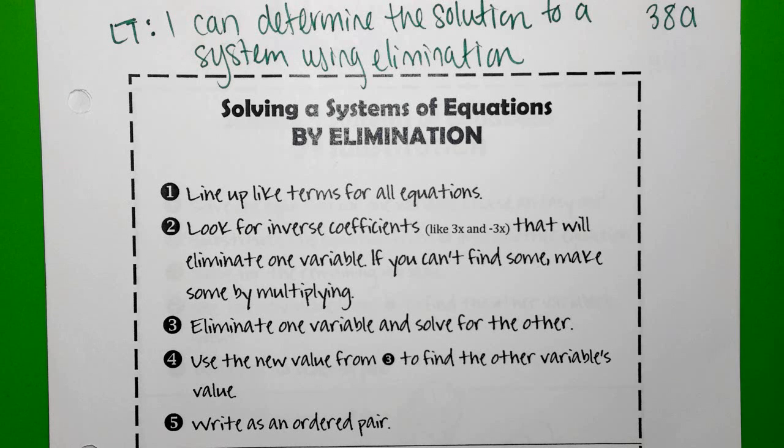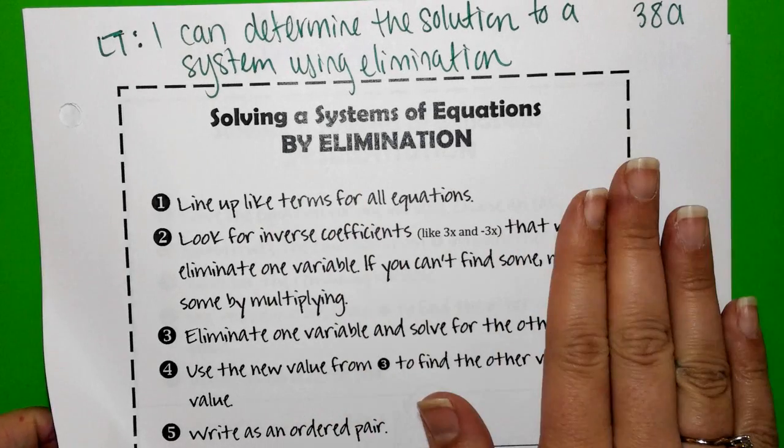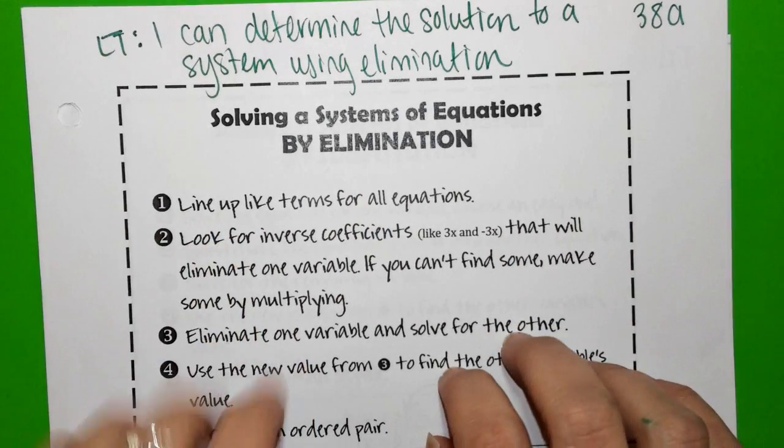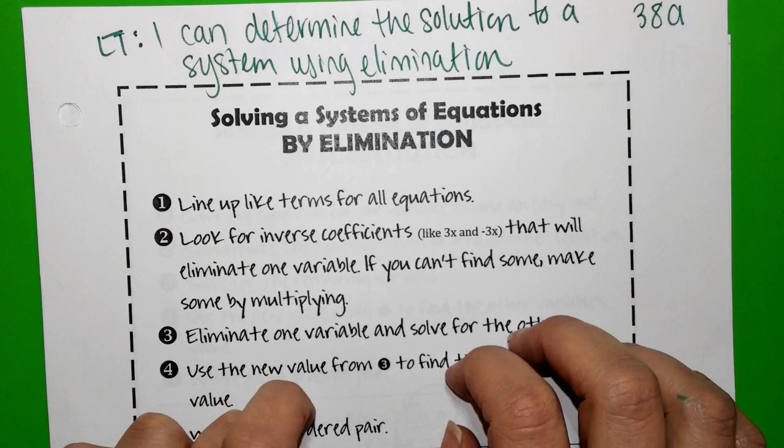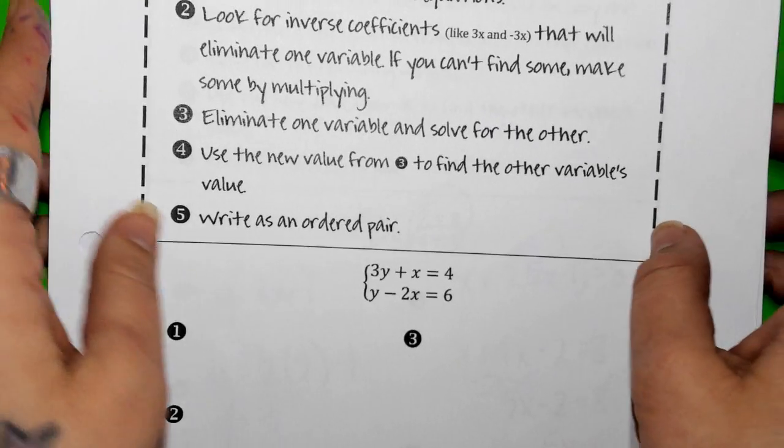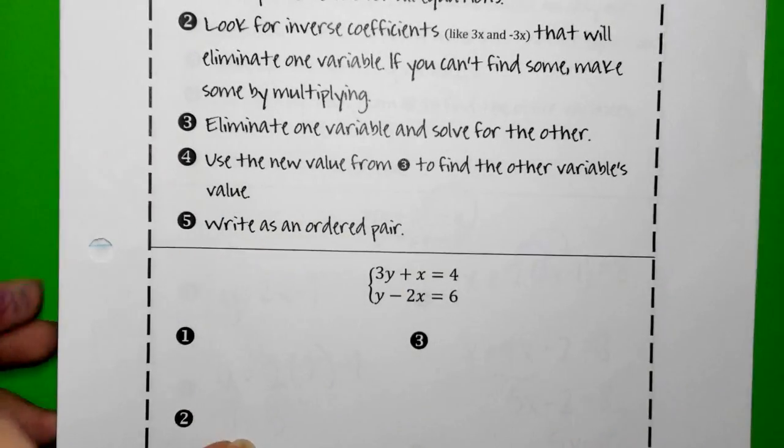Elimination should be after what? Substitution. Alright, so what does the word eliminate mean? Take away. Get rid of or take away. We're trying to get rid of it. So if we eliminate a variable, what are we doing? Killing it, terminating.